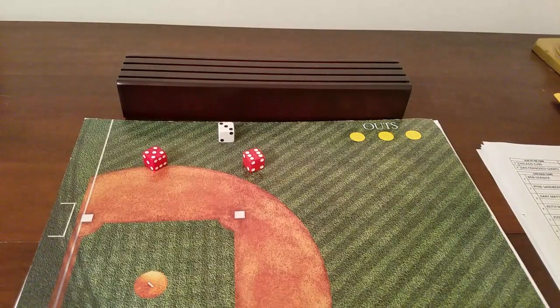And now we'll get a new pitcher for the Giants. Let's see who that's going to be. They are going to go with another right-hander. And that is... let's see if I can find him here.